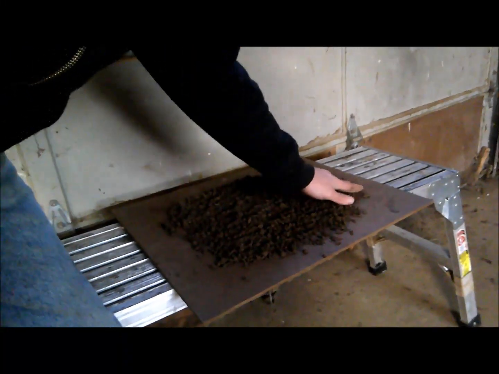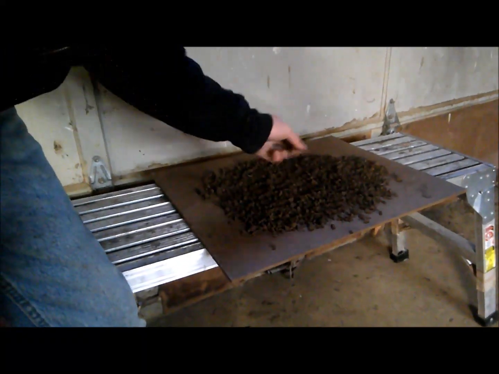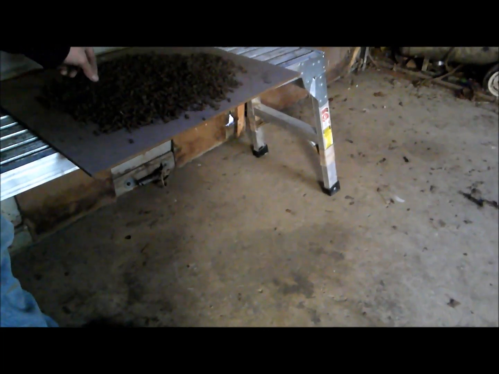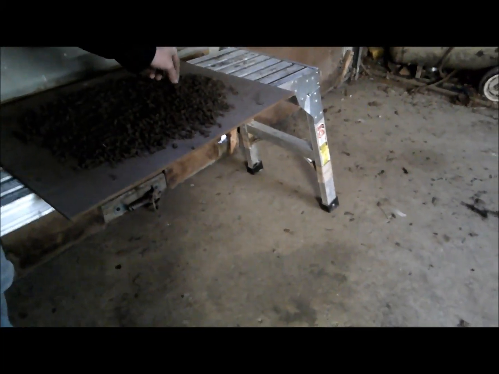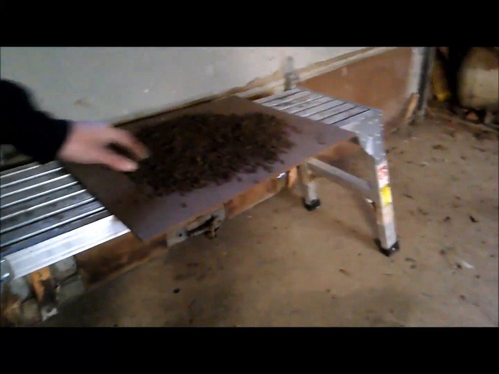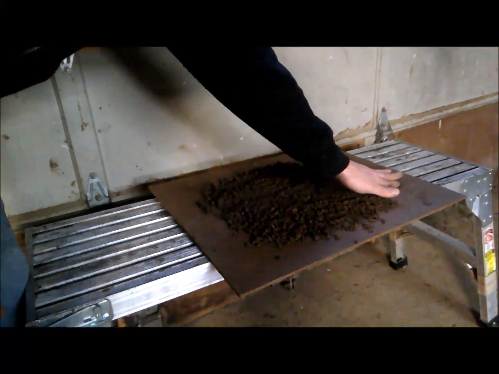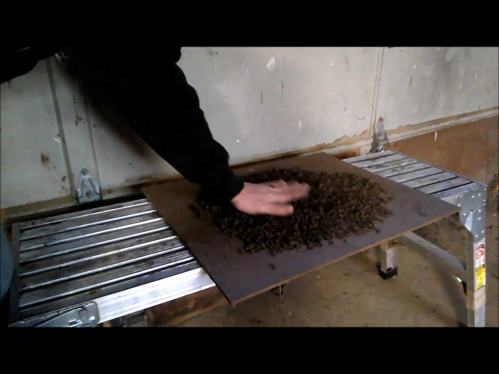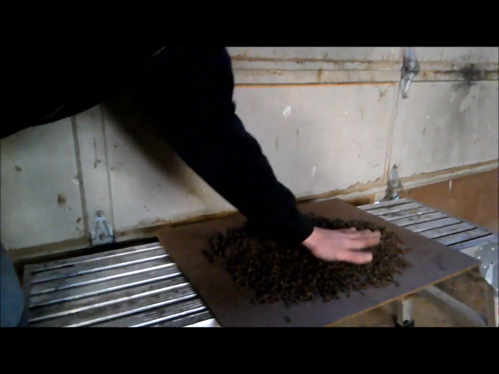A little bit of smaller clumps is okay. Any foreign matter you come across, you'll want to toss out of the sample. And you just want to kind of keep working it, so that way everything dries evenly.